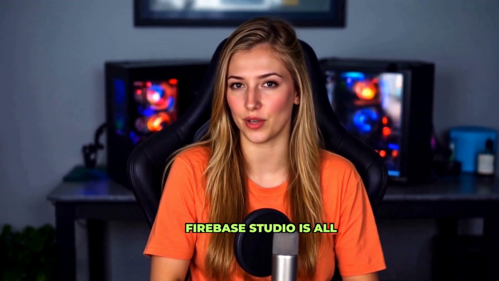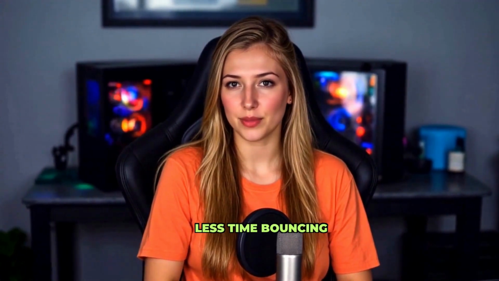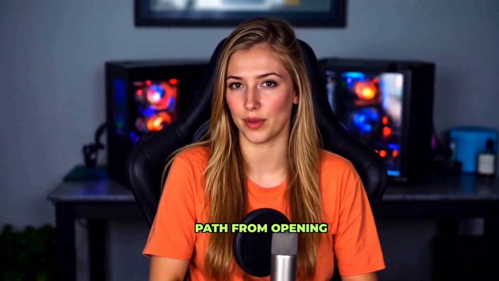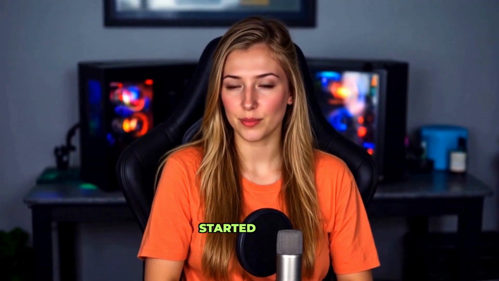The core value proposition of Firebase Studio is all about reducing friction and boosting speed. Less time wrestling with environment setup, less time bouncing between different tools and websites, and a much faster path from opening your browser to having a deployed, working application. Google's aiming for minutes, not hours, to get started building.